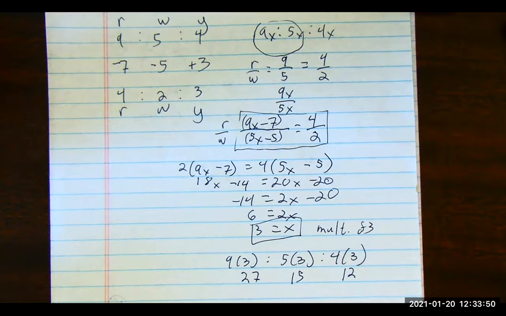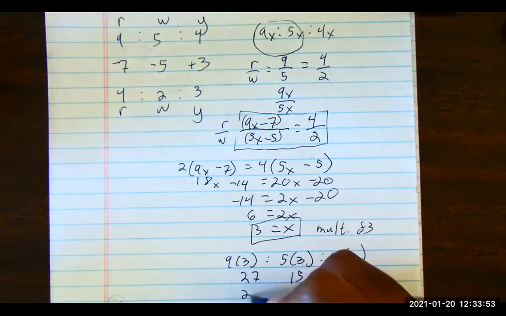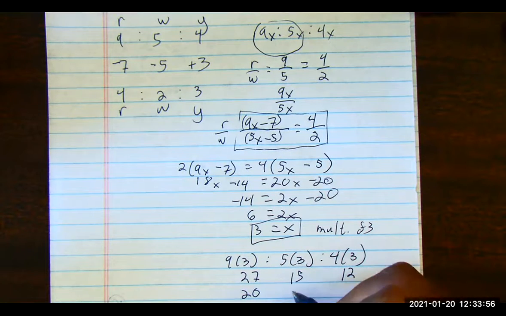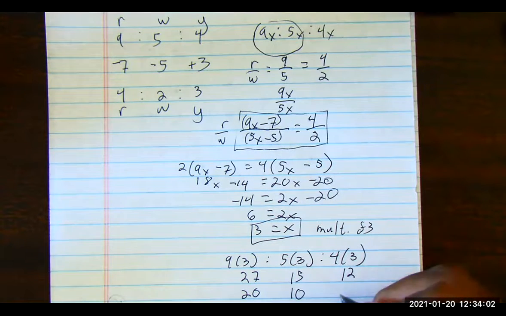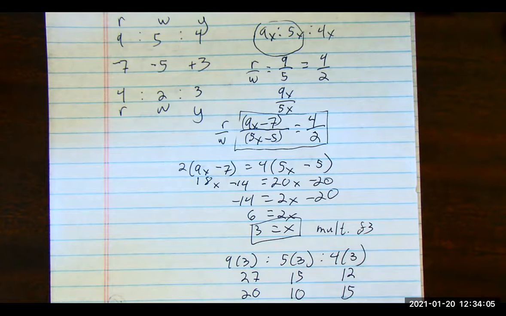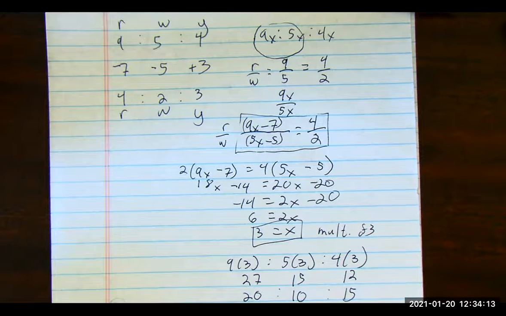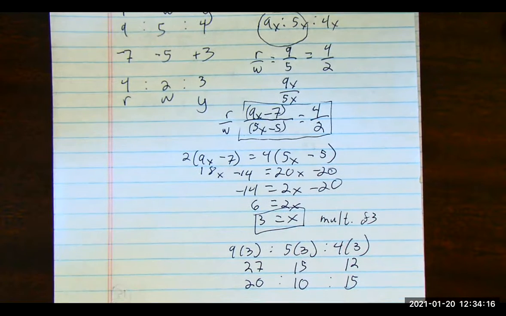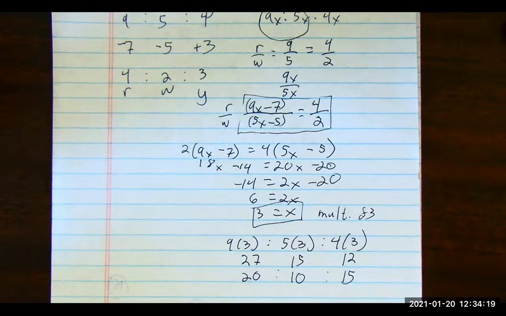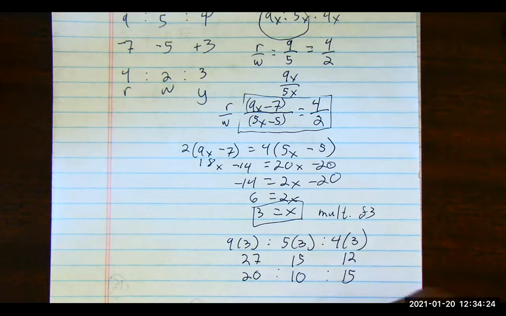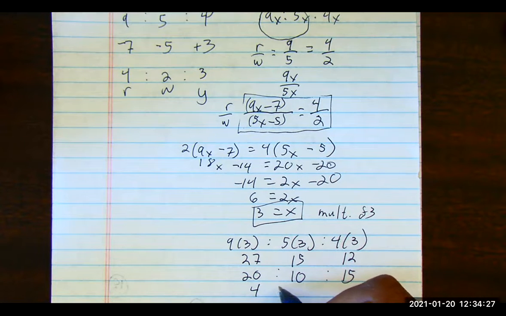Now let's see what happens when I subtract 7 from the reds, I get 20. When I subtract 5 from the whites, I get 10. And when I add 3 to the yellows, I get 15. Now let's think about this particular ratio. 20, 10, 15. We know that the common factor is 3. So there's some relationship behind a common ratio and a common factor of 3. Another thing we can think about is we can outright compare this to what we were given, 4 to 2 to 3.